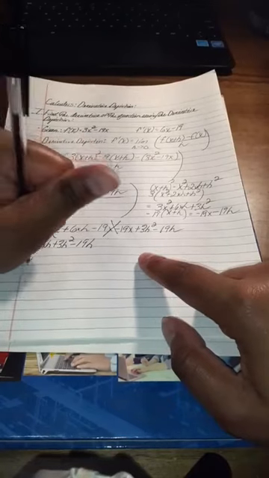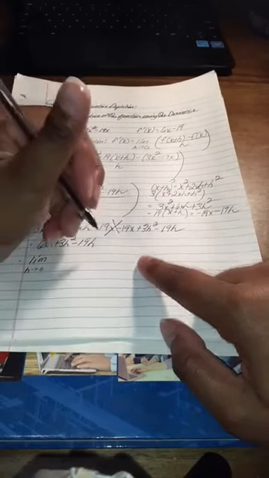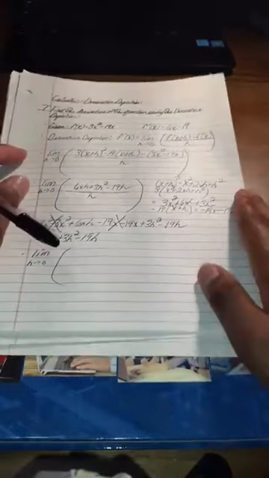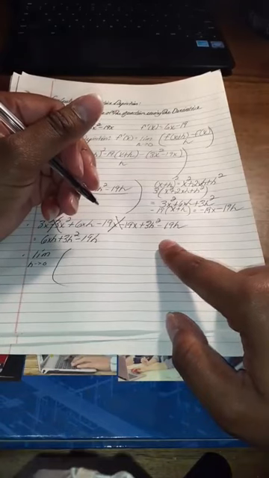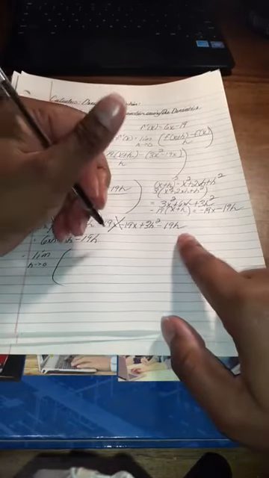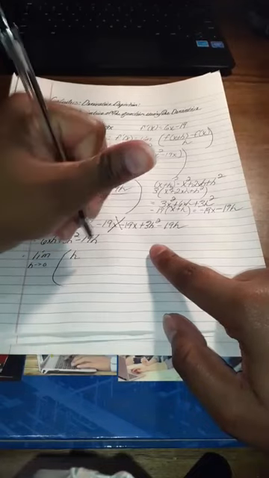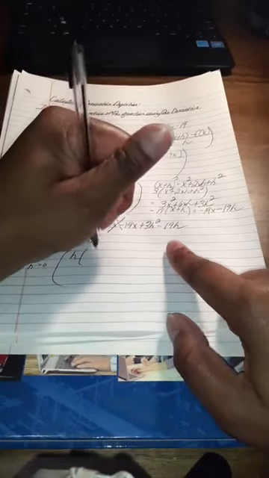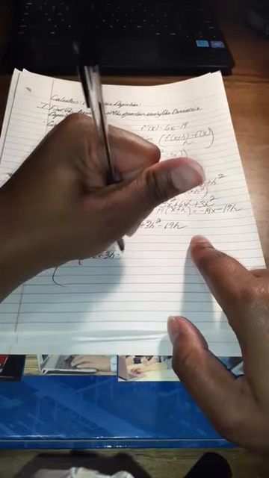So we need to cancel a common factor of h, so we'll have the limit as h goes to 0. Before we cancel, we're going to have to factor out an h. So if I factor an h out, I'd have h times (6x plus 3h minus 19).